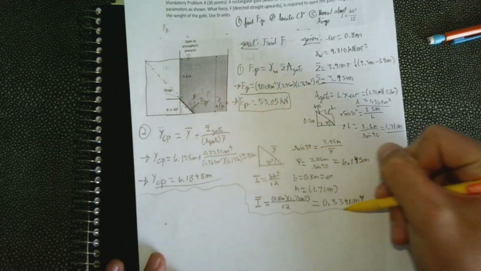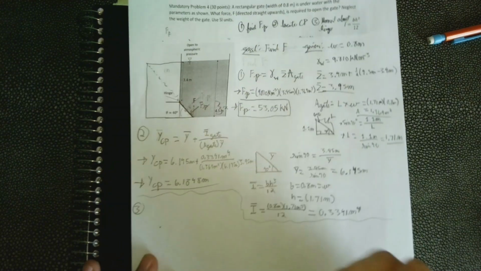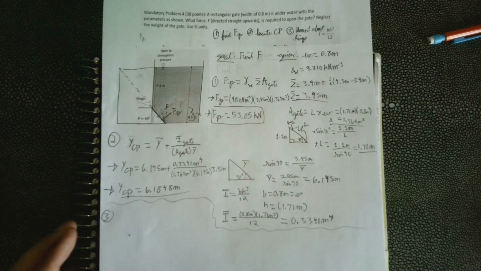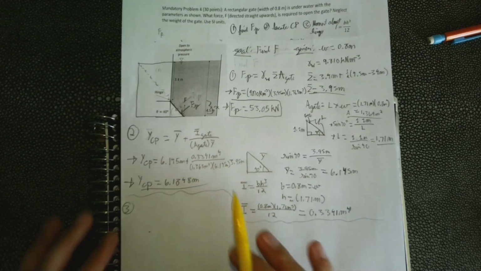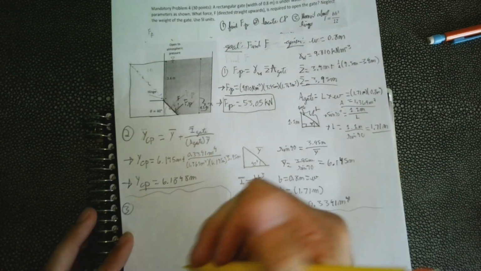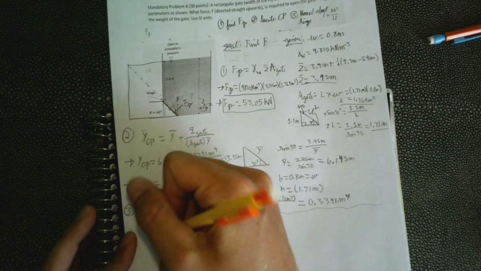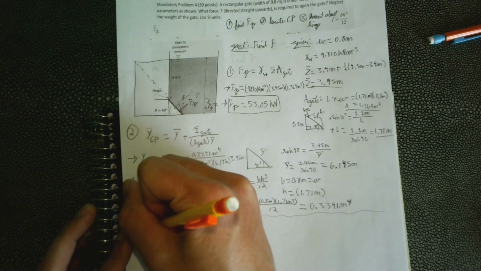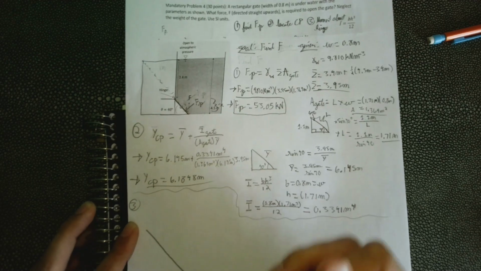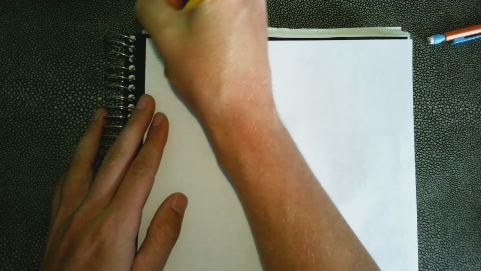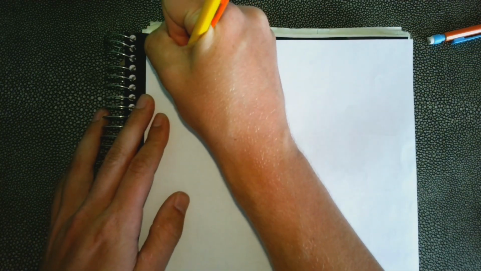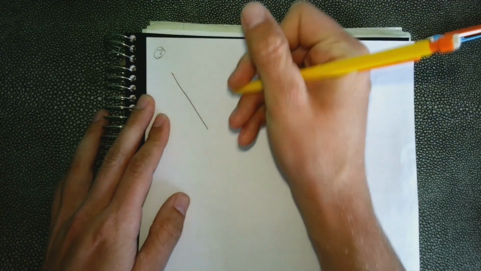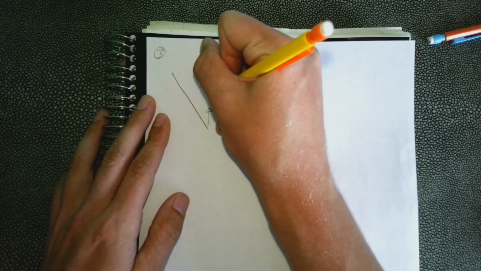Okay, now we're on the last step, and I think we have room. Let's do a little separation thing. So we have to find the moment about the hinge. To do that, we need to draw an FBD, free body diagram. So let's go ahead and draw this. I'm going to be drawing an FBD of the gate. So this is our gate. You know, I'm going to flip it around. This is our gate, an enlarged version of the gate.